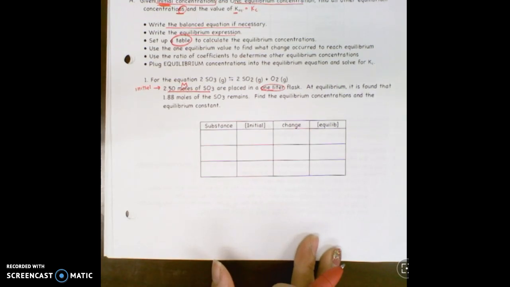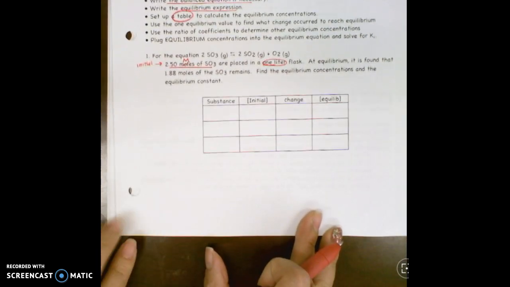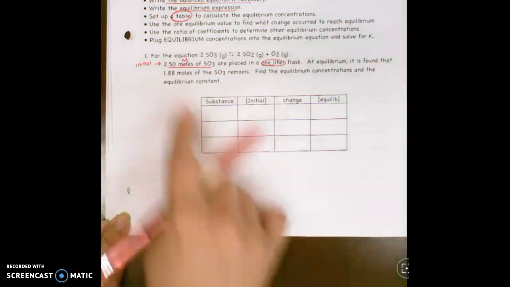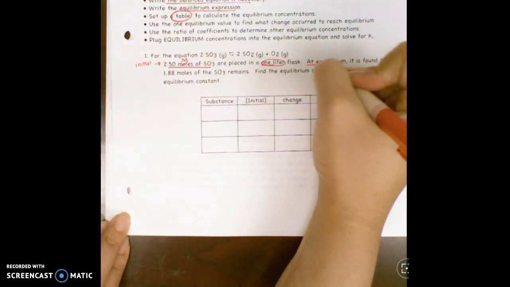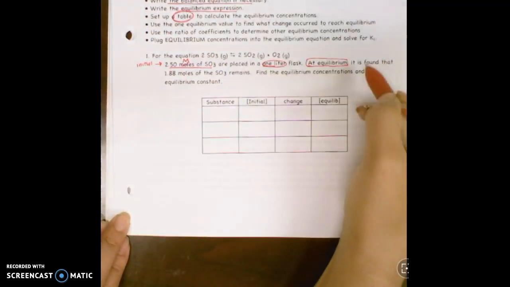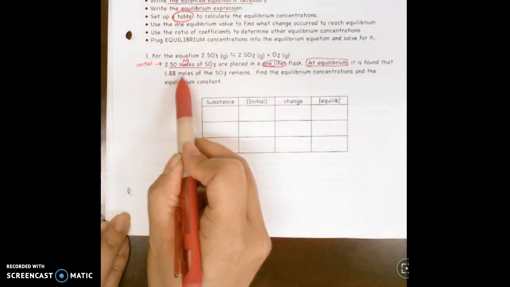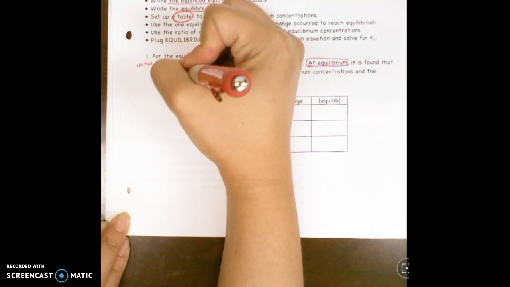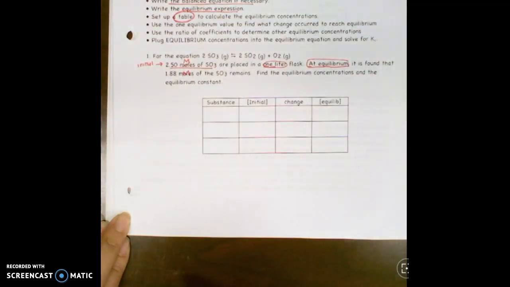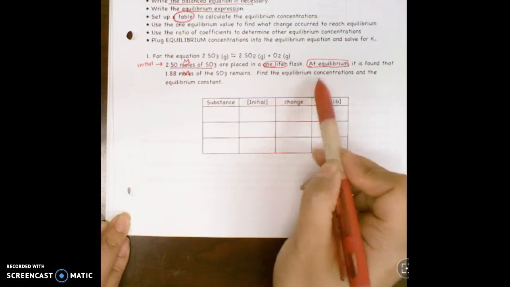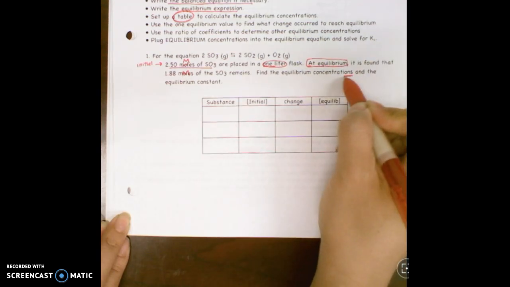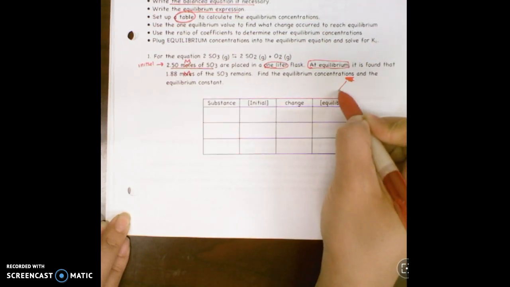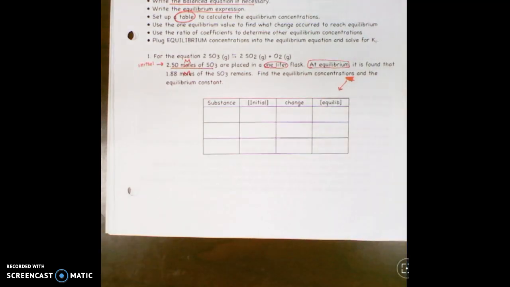It's not how much you have after time passes and it's allowed to reach equilibrium. This is what you're starting with. And then it says at equilibrium, it's found that you have 1.88 moles of the SO3 that remains. And again, because it's a 1 liter flask, we could say that this is straight molarity. Okay, it says find the equilibrium concentrations. See how they ask for the plural concentrations, which is a good hint that you have to do a chart. And you want to look for the K constant, the equilibrium constant here.